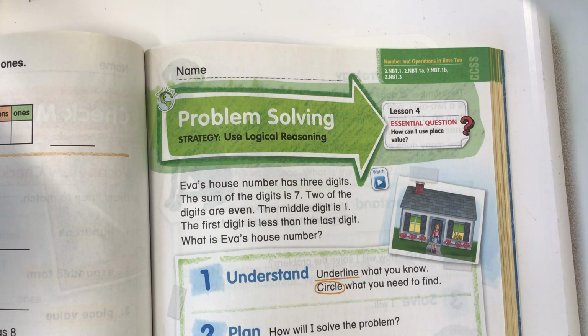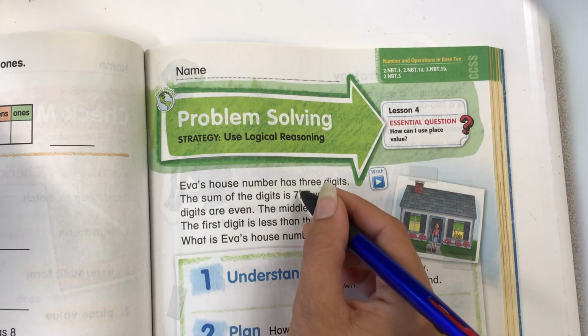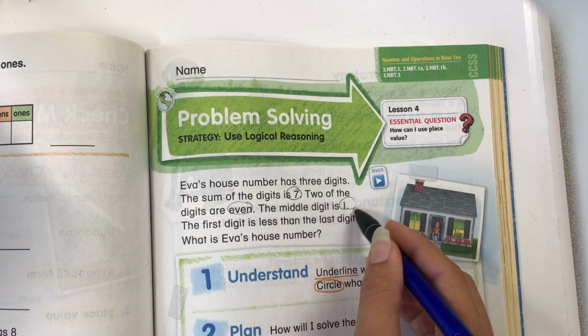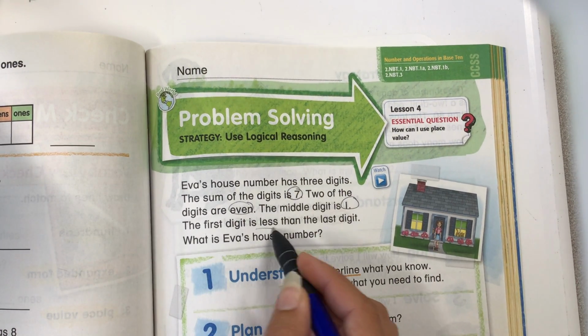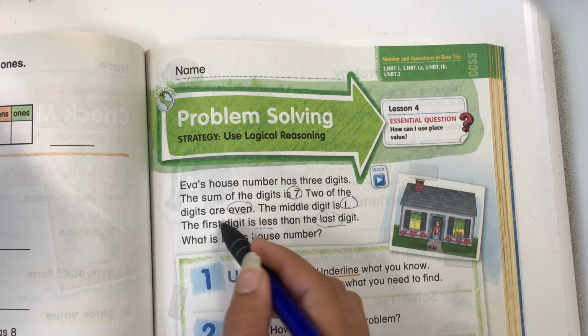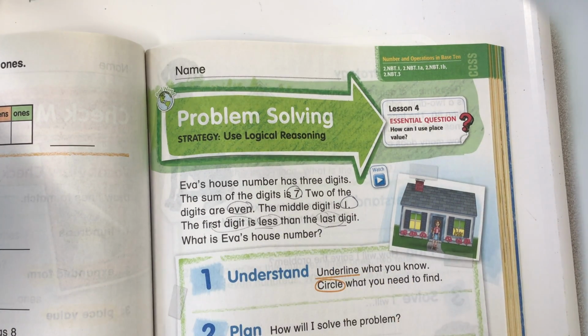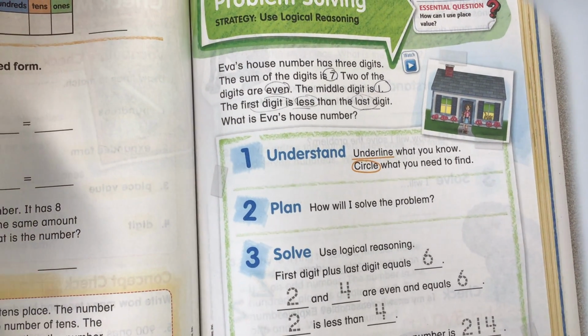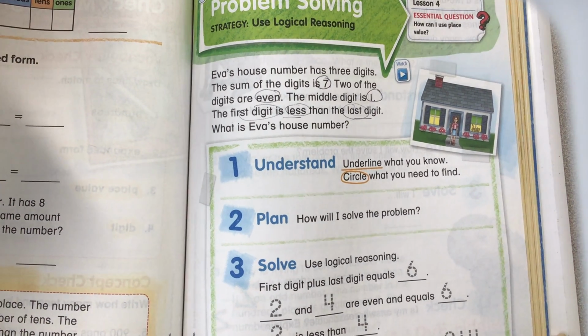So underline what you know and circle what you need to find. So what do we know? We know that the sum is 7. We know 2 of them are even. The middle digit is 1. And the first is less than the last. That's a lot that we know. And we want to know what is Eva's house number. So how can we solve this problem? Well, I would like to use a hundreds, tens, and ones chart.